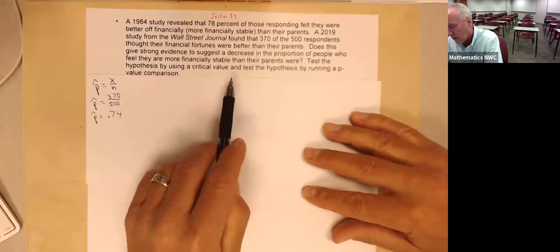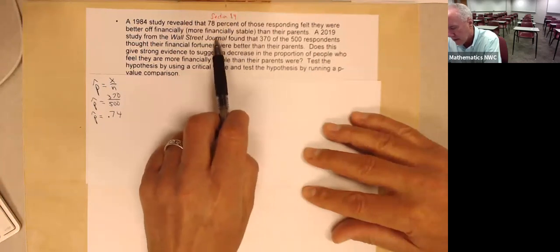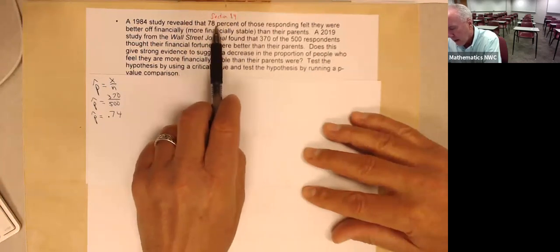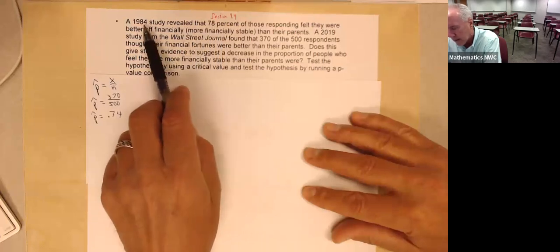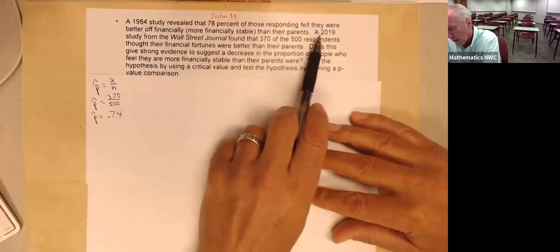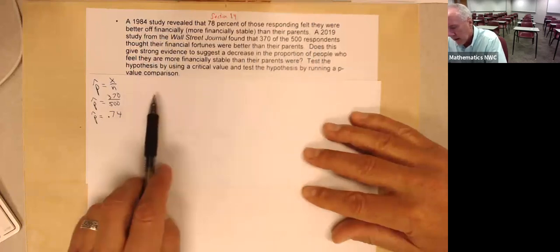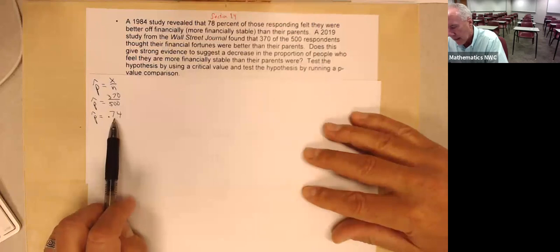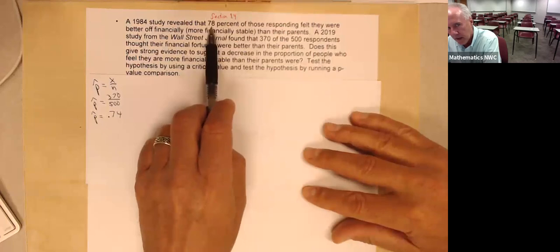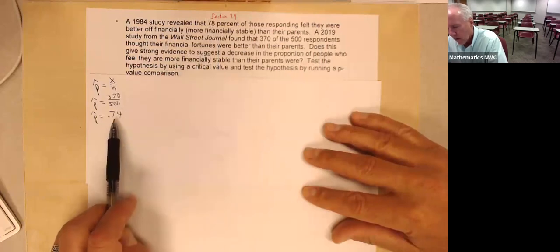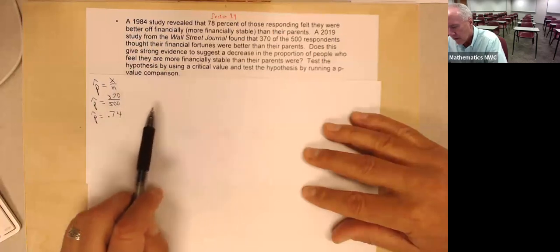Let's make sure now we understand what we're actually looking to test. 78% felt they were better off financially than their parents back in 1984. In 2019, 0.74 are saying that. 0.74 is less than 0.78. Has this percent or proportion, has it gotten less over these years?